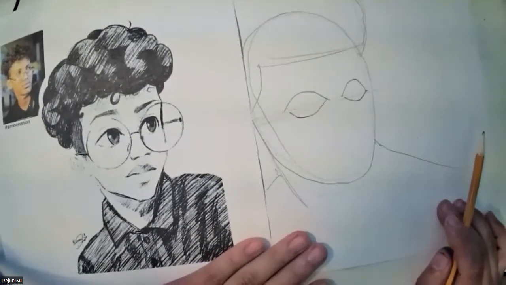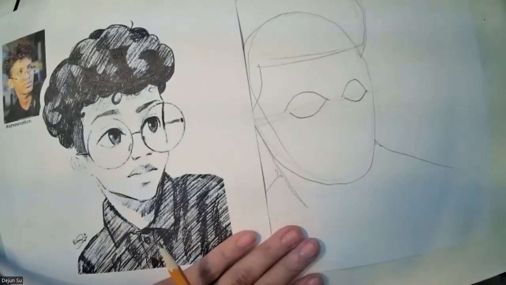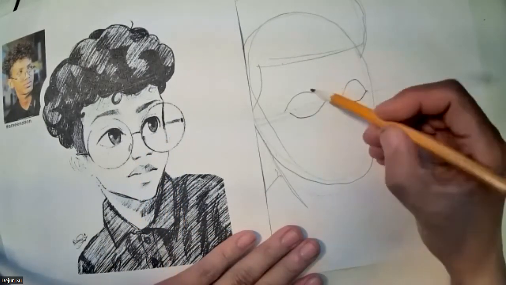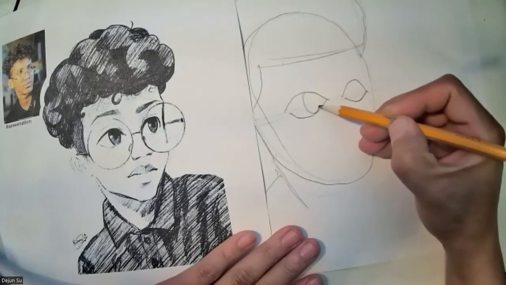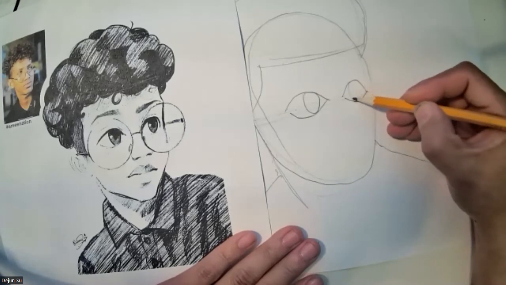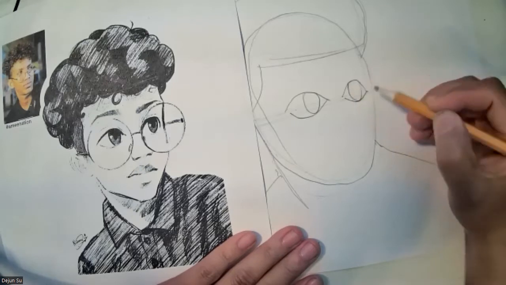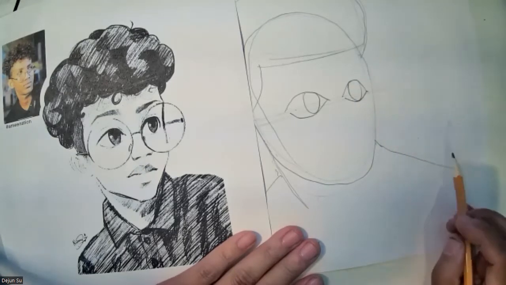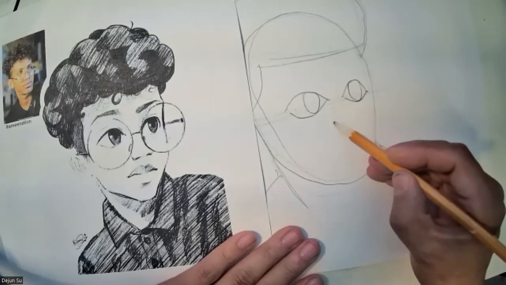So let's do that first, and we can learn from this one. Okay, and then we can do the center. It's kind of like this here, oval here, and another oval here. Doesn't really look like anything yet, but we will get there.